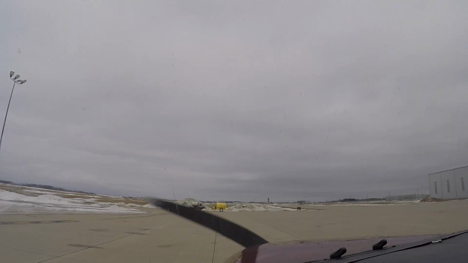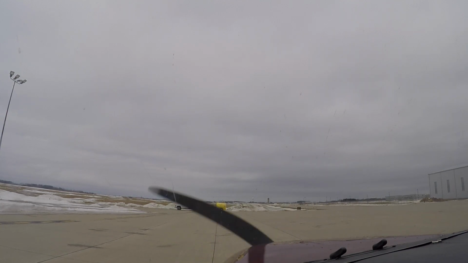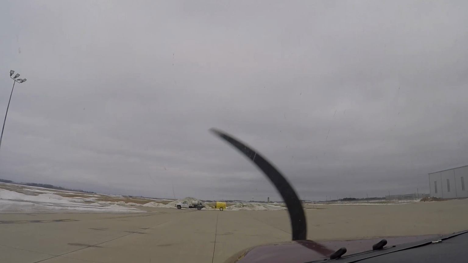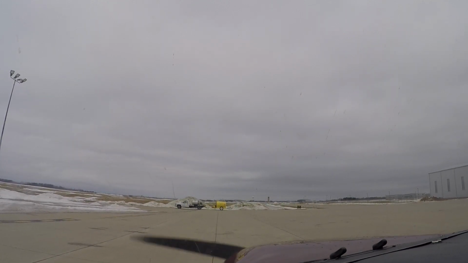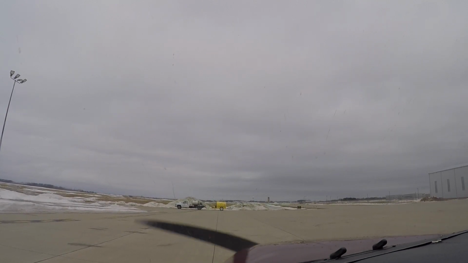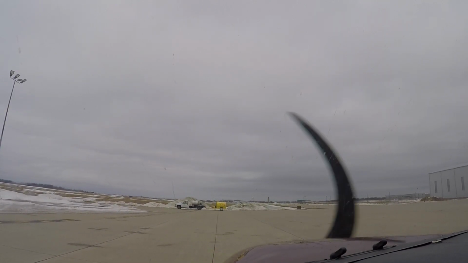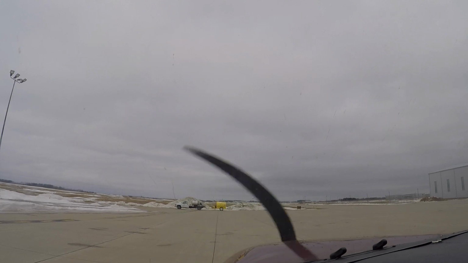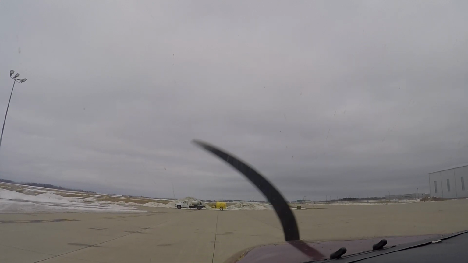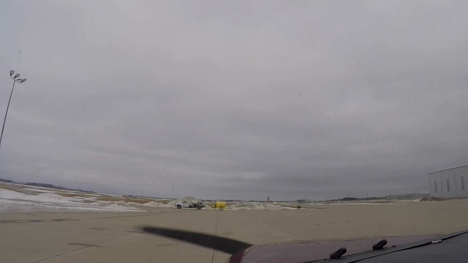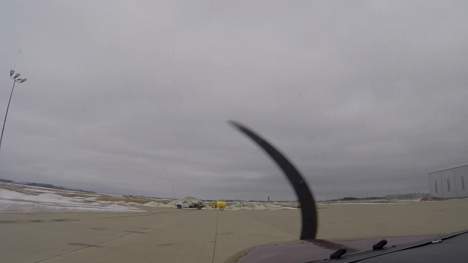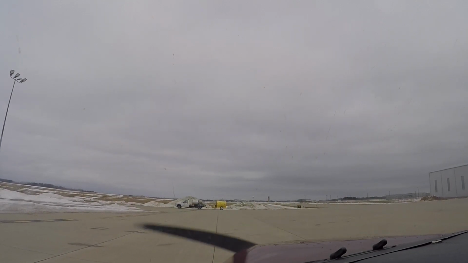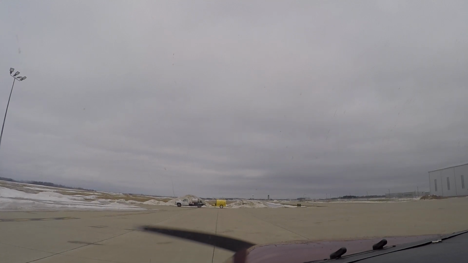Okay, so mixture rich, RPM to 1800. Okay, vacuum gauge checked. Gauges and ammeter check. Make sure you are up to 1800 RPM, right? Oh, you're at about 1400, I'm sorry. There you go, all the way up to 1800. That sounds better, right?